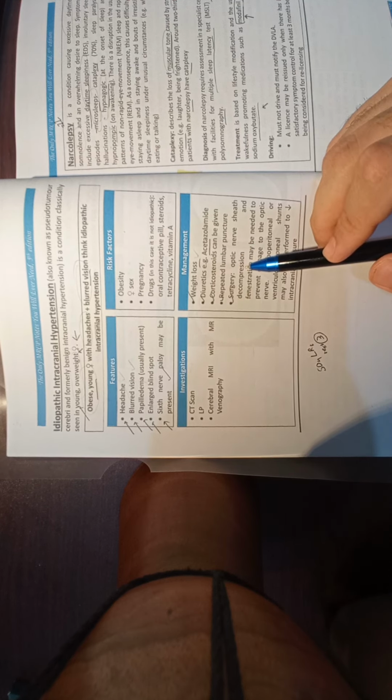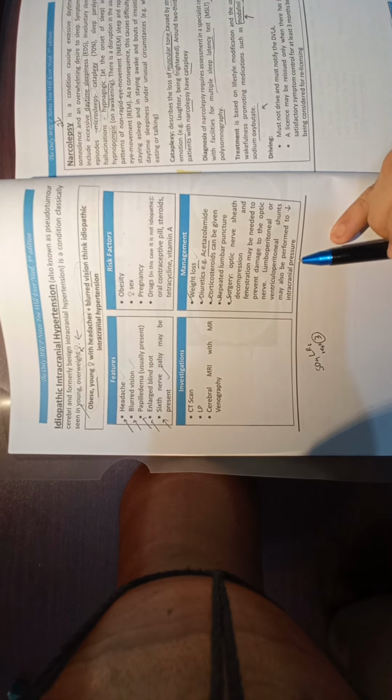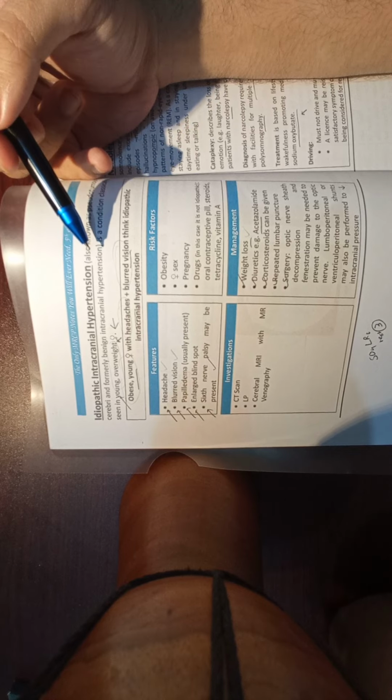Corticosteroids can be given. Repeated lumbar puncture. And surgery like optic nerve sheath decompression and fenestration may be needed to prevent damage to the optic nerve. That will be helpful for the vision part. Lumboperitoneal shunt or ventriculoperitoneal shunt may also be performed to decrease the intracranial pressure. So this is too much ICP. Intracranial pressure is very high because of no known reason. So these are the management options that you can go for.